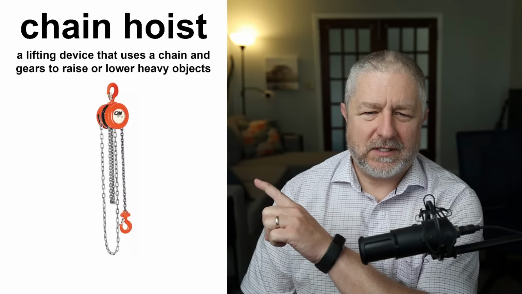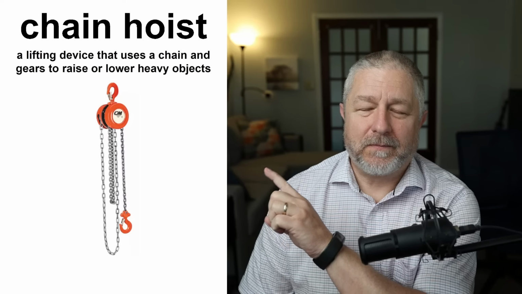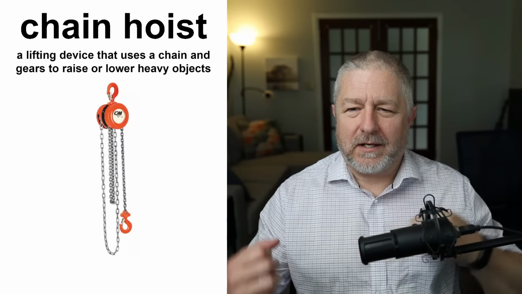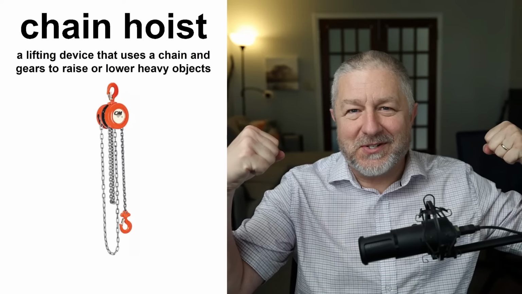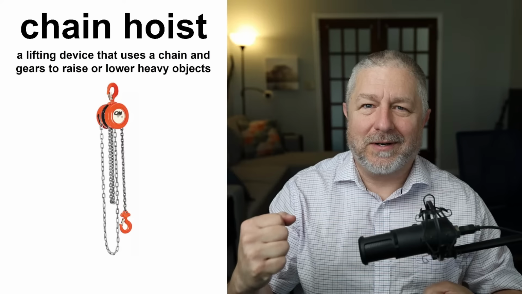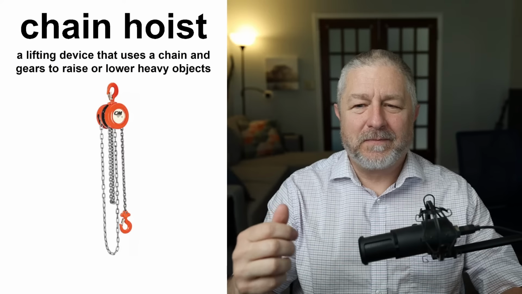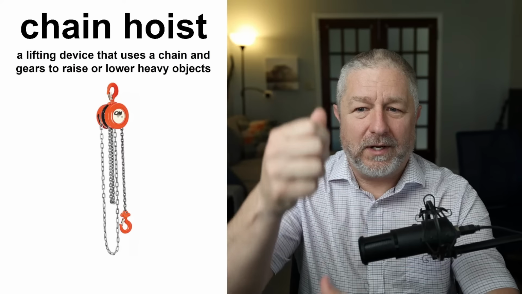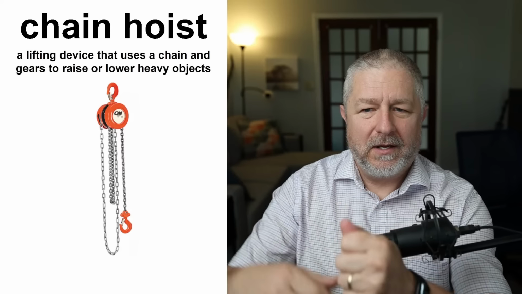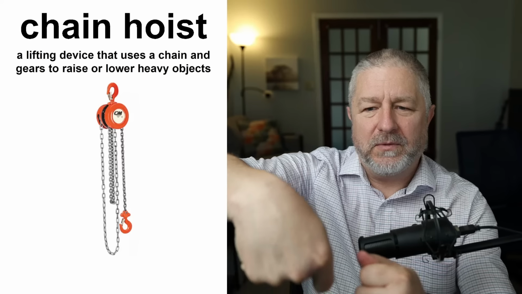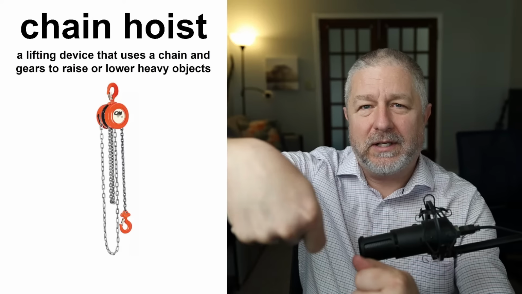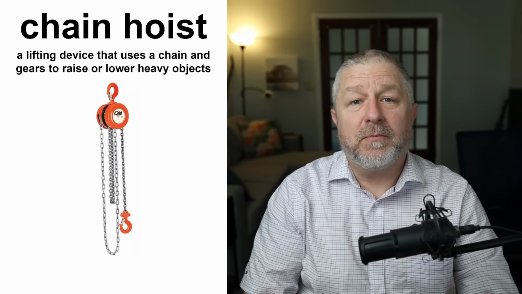So this is an interesting looking contraption. Basically what it does is it amplifies a person's strength. It makes you stronger than you actually are. Because as you move the one chain quickly, the chain with the hook moves very, very slowly. So it increases your ability to lift.